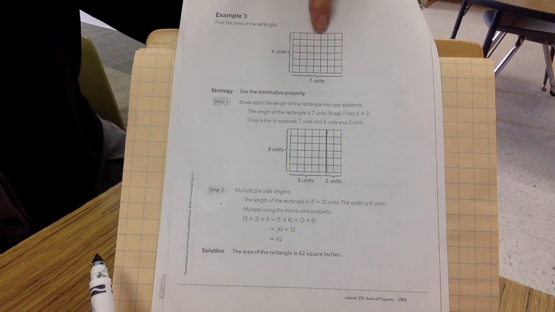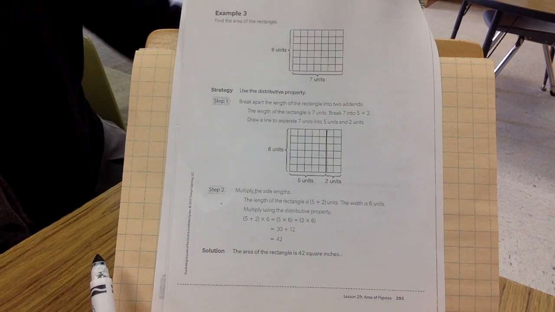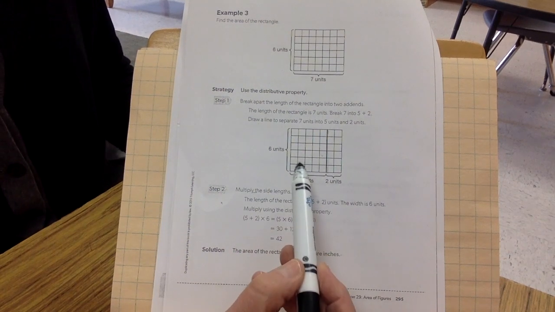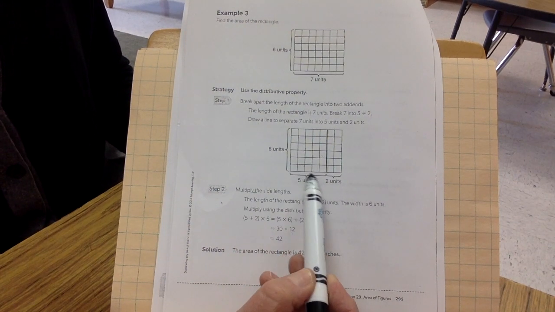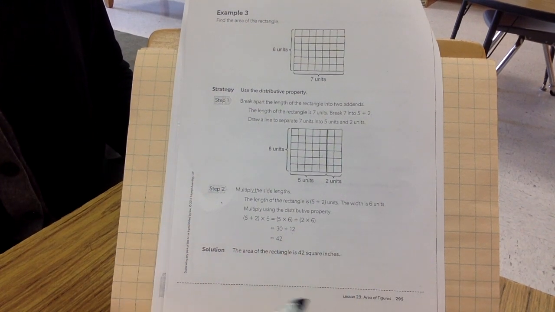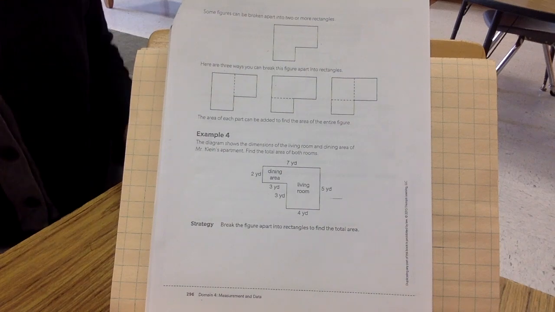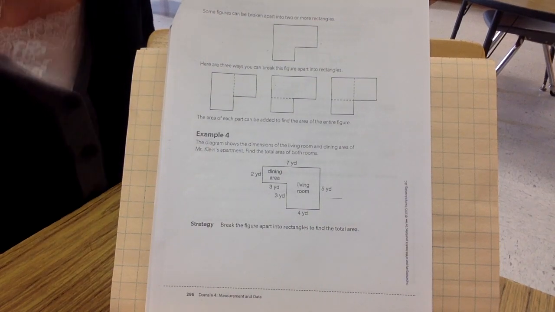Just so you know, if you knew your 7s, you could do 7 times 6, and it does make 42. But it's a lot easier if you don't know your 7s to split the 7 into 5 and 2, because you all do know your 5s and 2s. Let's go to the next page. And here's the part where it starts getting a little more complicated.